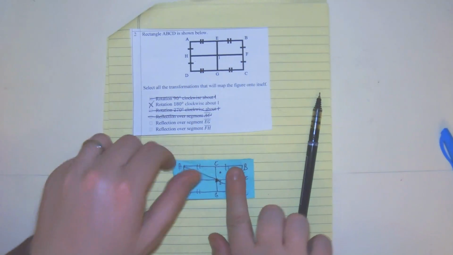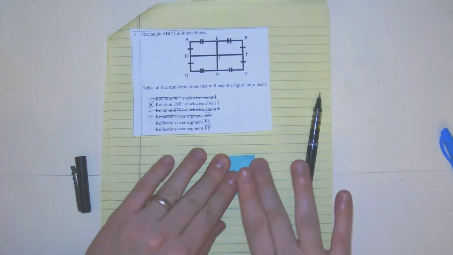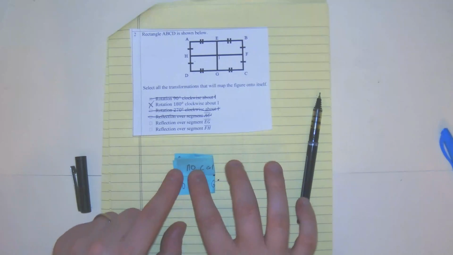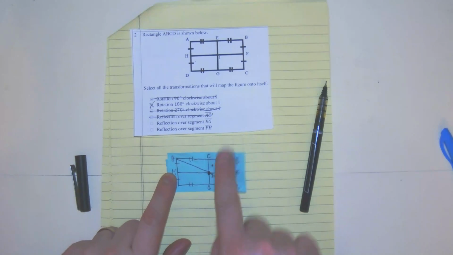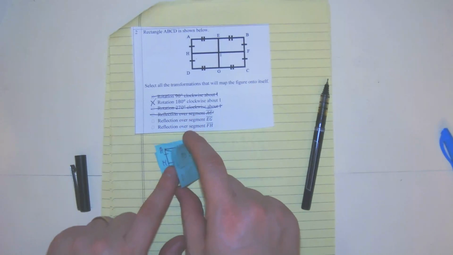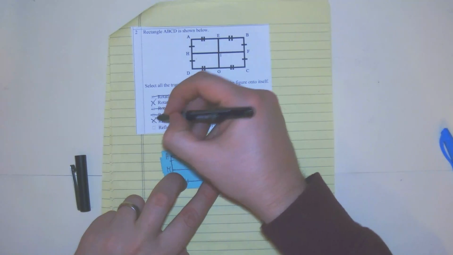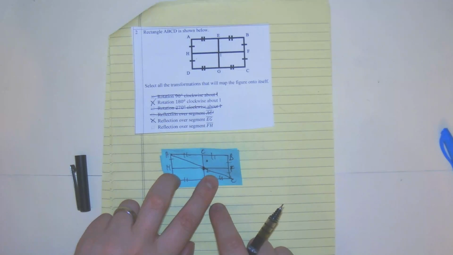Reflection over point E, G. So if we were to reflect it over the middle, it's going to be exactly flipped over. It's not perfect, but as you can see, it folds over perfectly. So it's going to be still a rectangle without its shape being changed. So that's an answer.